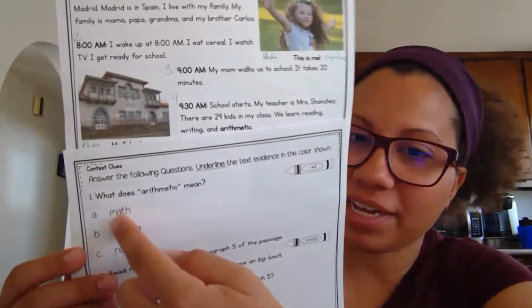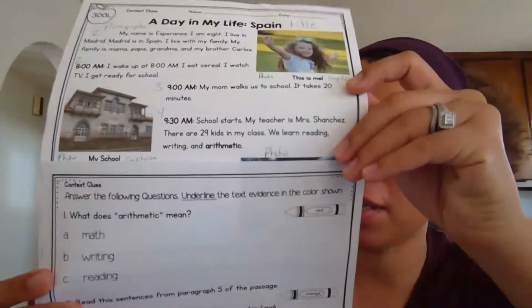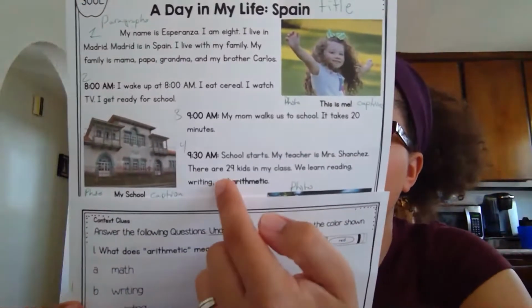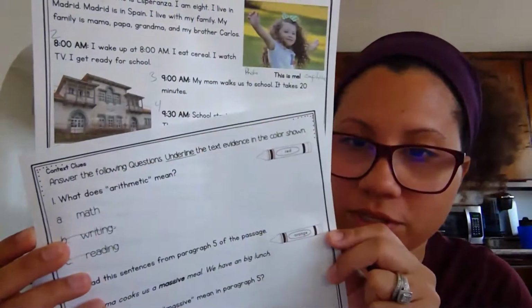All right, so I agree it does mean math, and we do this by process of elimination. In the clues, the author already wrote that they do reading and writing, so I'm not going to use those two as my answers. I'm crossing out writing and reading, which leaves me with just A. That clue was an example, meaning the author used it in a sentence.